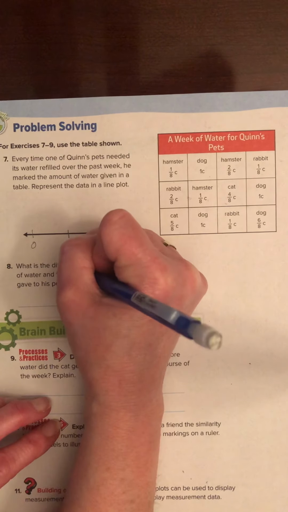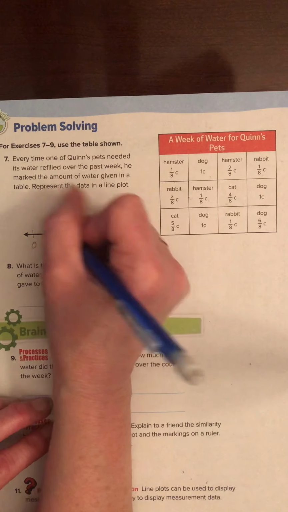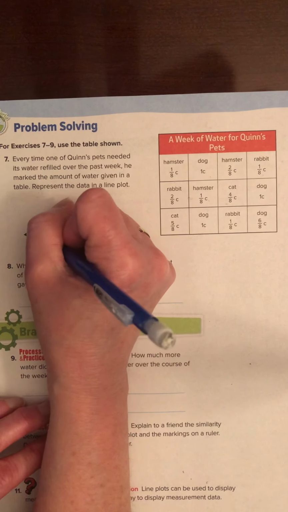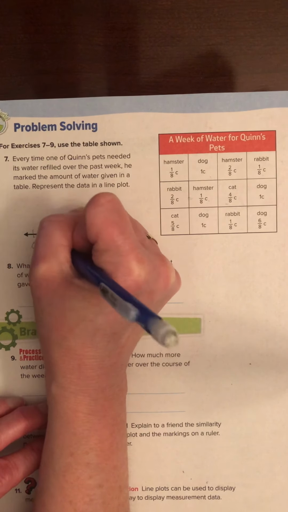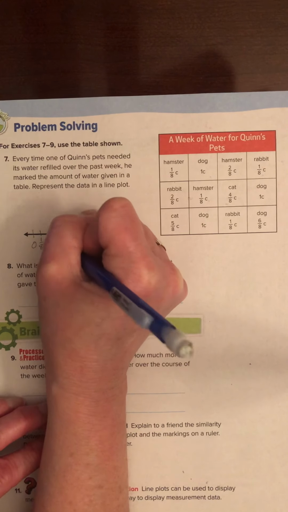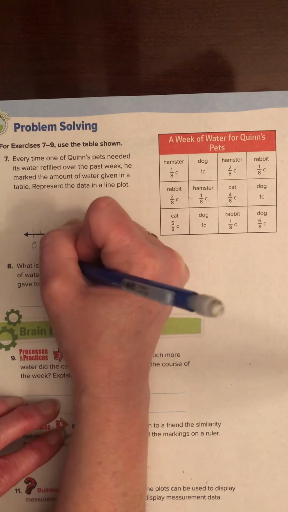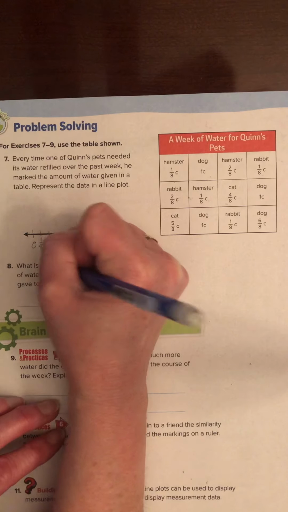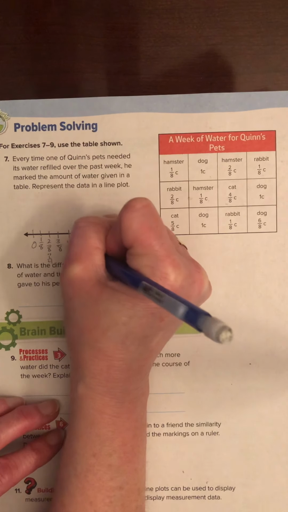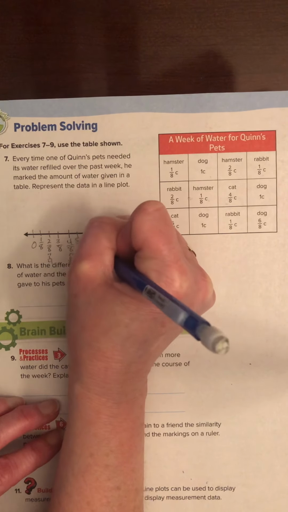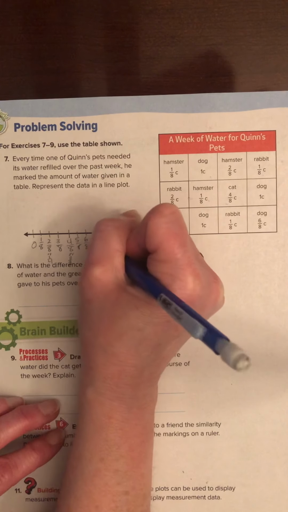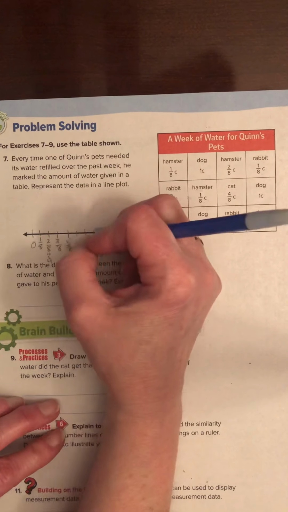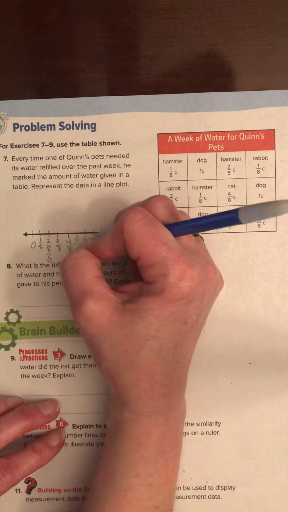Running out of room there a little bit. And then if I divide each of these into eighths, 2/8 is equal to 1/4. Then I have 5/8 and 6/8 and 7/8. That's a sloppy H right there.